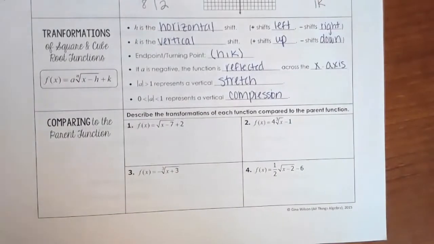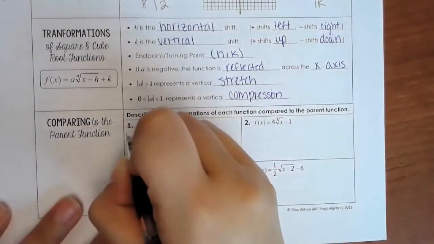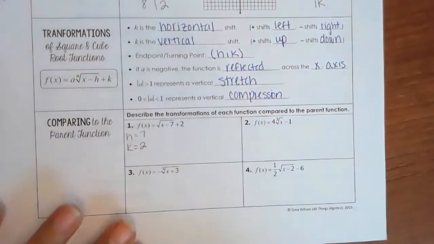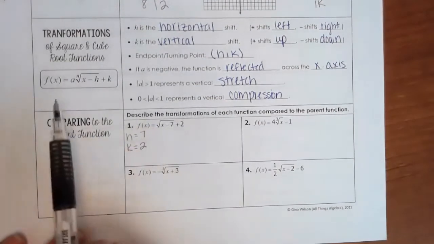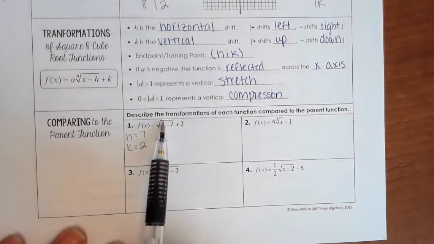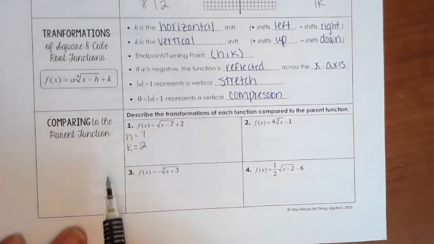So let's compare all of these. We're going to describe these next 4 transformations of each function and compare it to what happens to the parent function. So looking at the first one, f of x equals the square root of x minus 7 plus 2. If needed, state your h and k. So in this case, since our original equation has a negative already in it, h is a positive 7 and k is a positive 2.